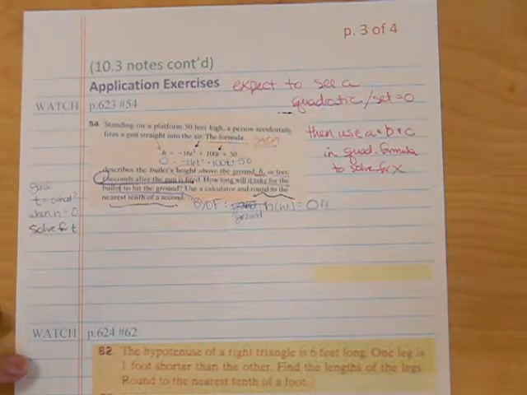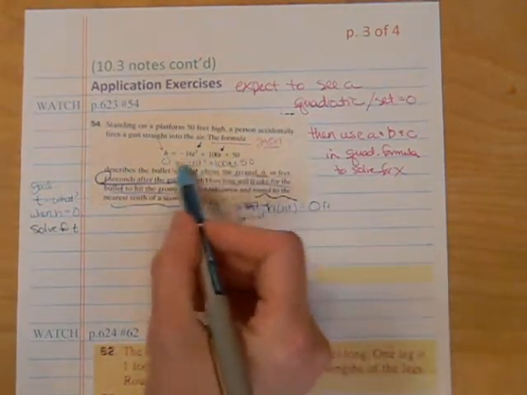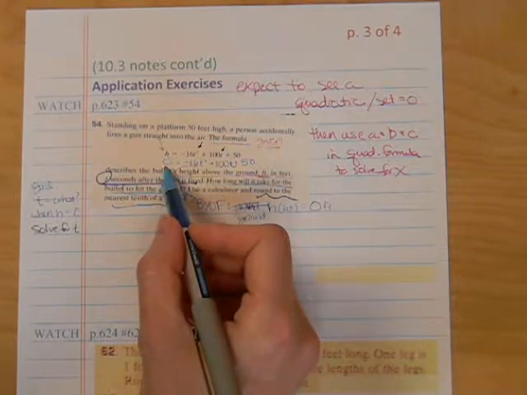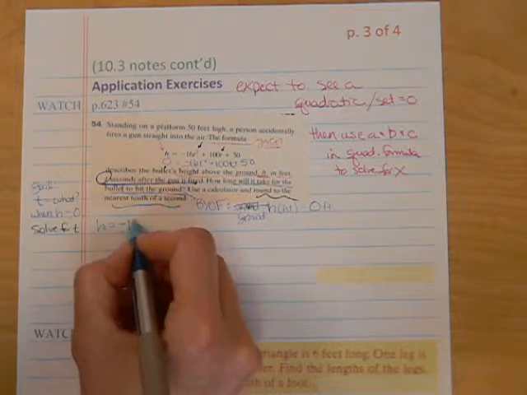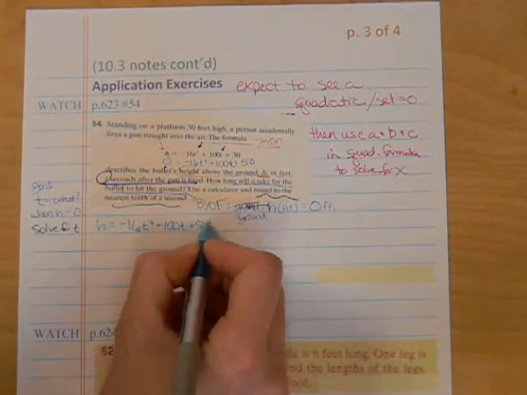We would be solving for t and using the quadratic formula because we're in a quadratic situation. And now we've got it set equal to 0. It's already in standard form for us. So let's recap that. We started with h is equal to negative 16t squared plus 100t plus 50.